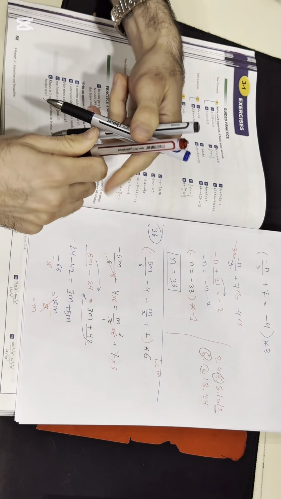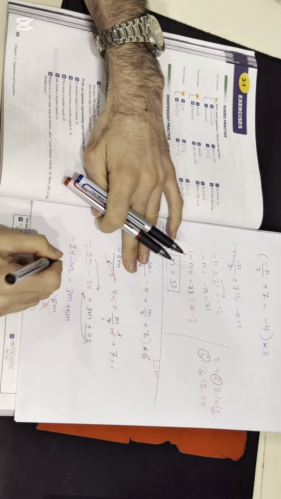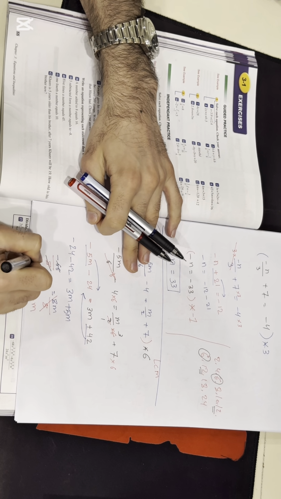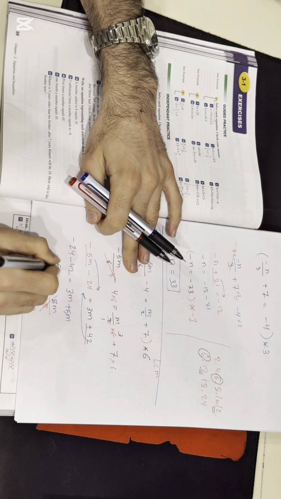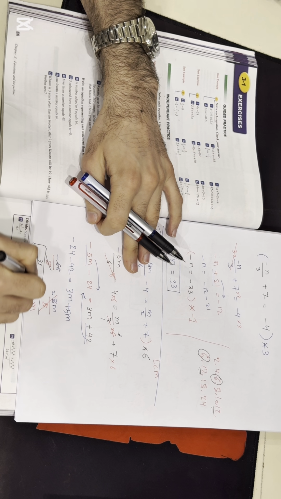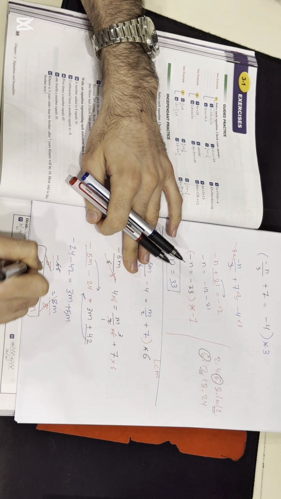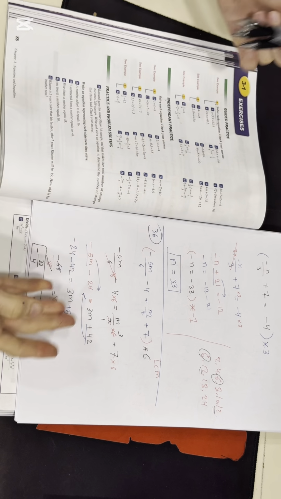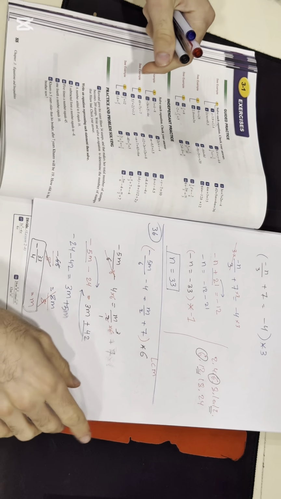Then is that simplest form? No. So it's divisible, both of them, by 2. Divided by 2, it will be 4. Divided by 2, it will be 33. So the answer is equal to negative 33 over 4. That's the answer of this question.